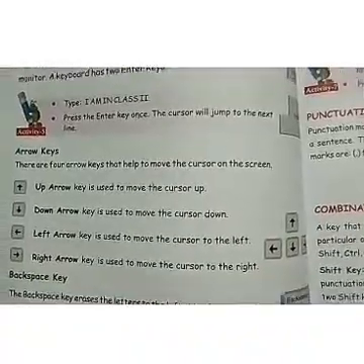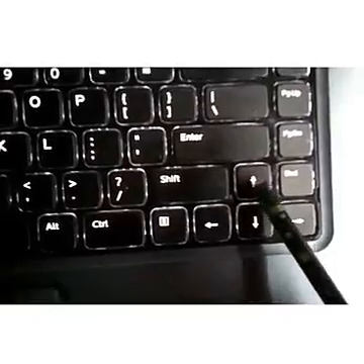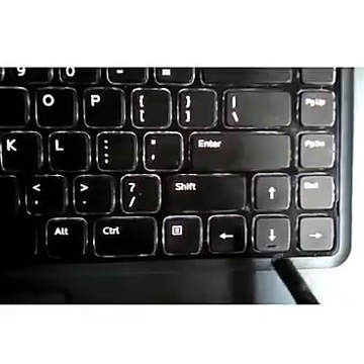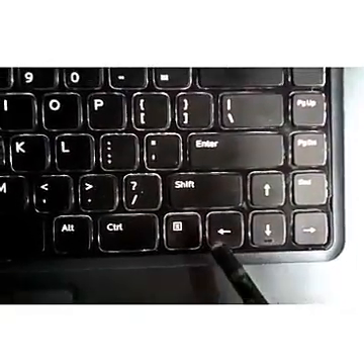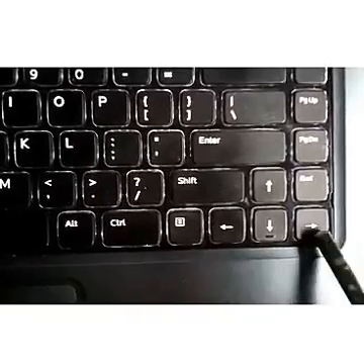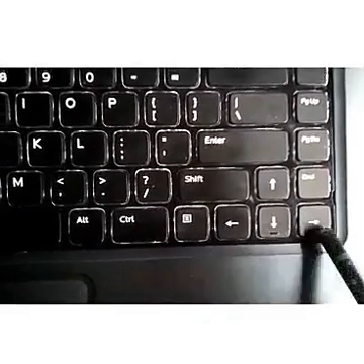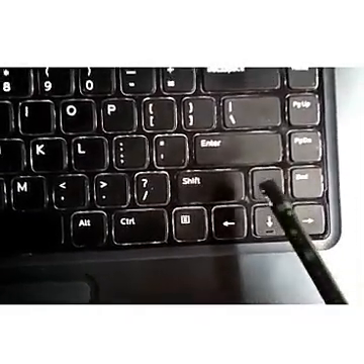Let us see the keyboard now. Children, please focus here. This is the up arrow key. This is the down arrow key. This is the left arrow key, and this is the right arrow key. So there are 4 arrow keys on the keyboard which help the cursor to move in different directions according to the arrows given here.